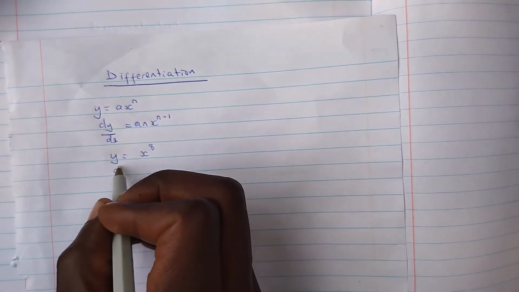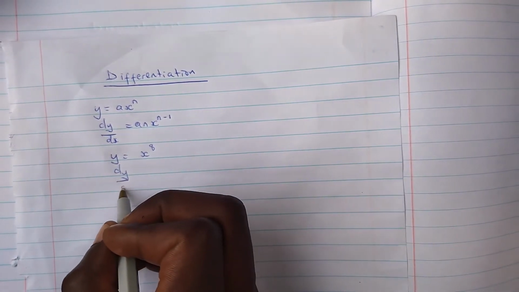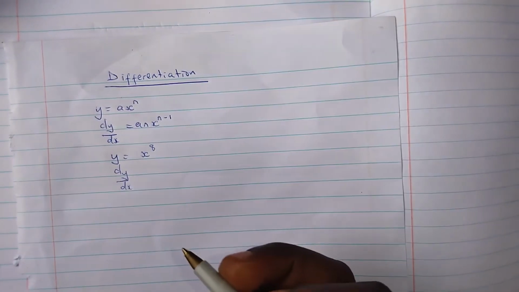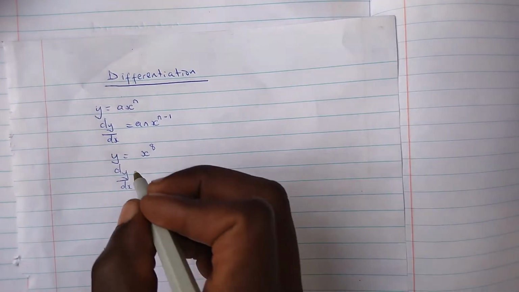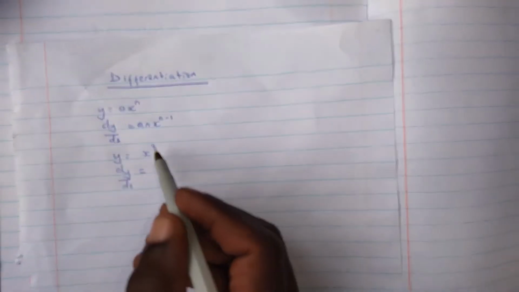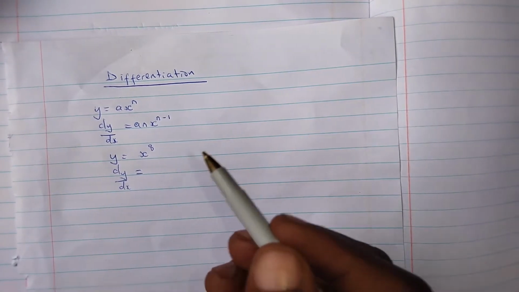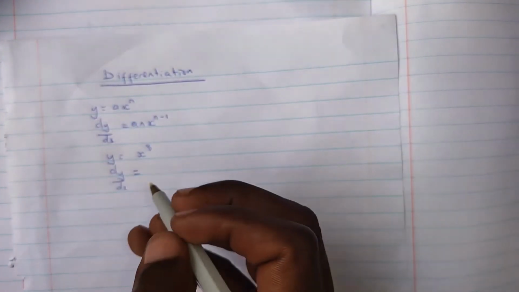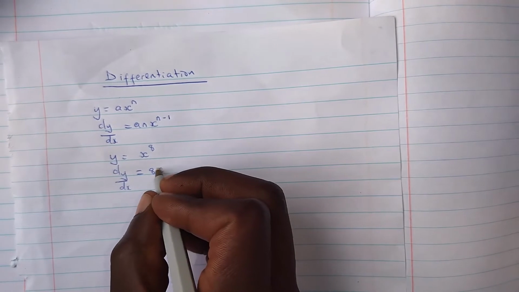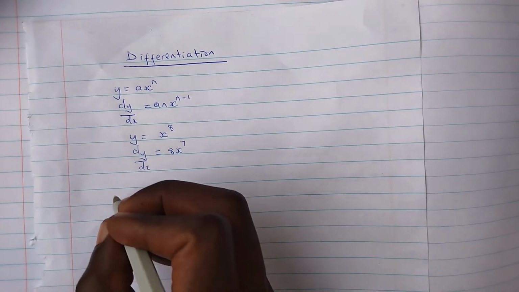So dy dx, which means the same as gradient, is equal to, we bring 8 down and subtract 1 from 8 to get 8x to the power 7, right? That's our gradient, right?